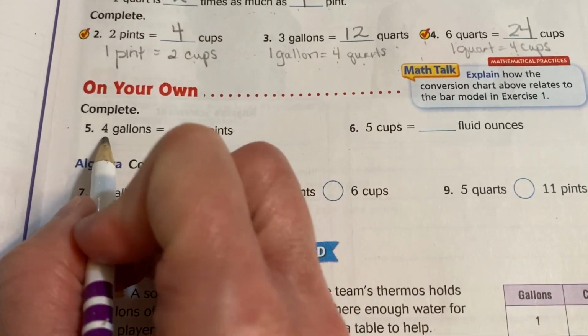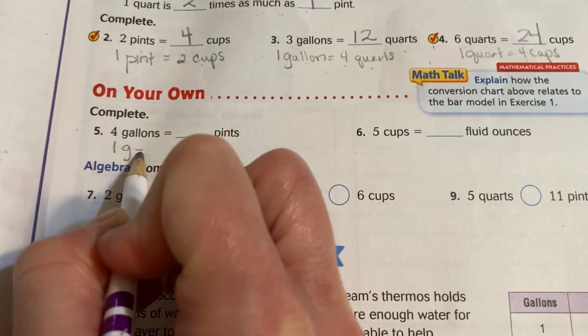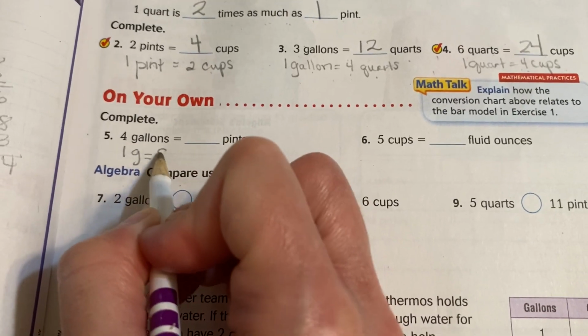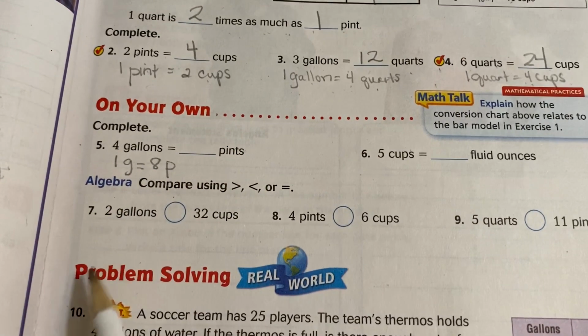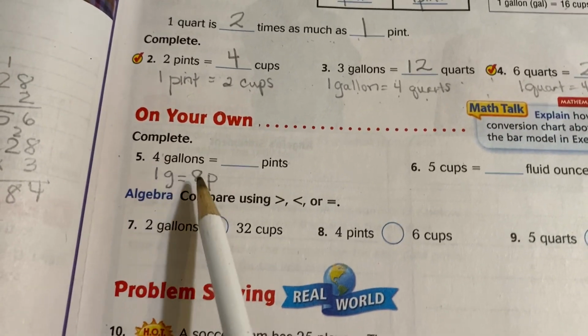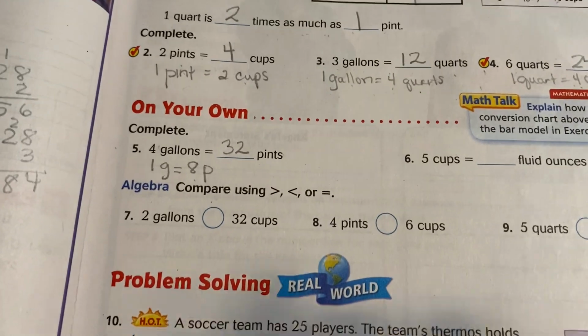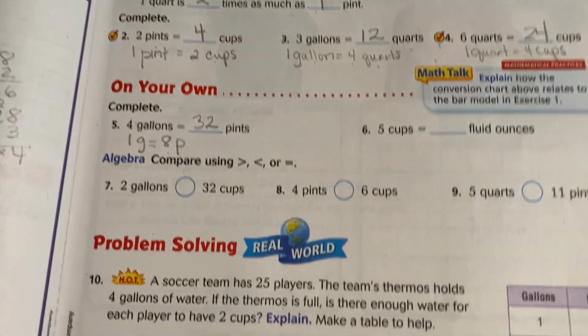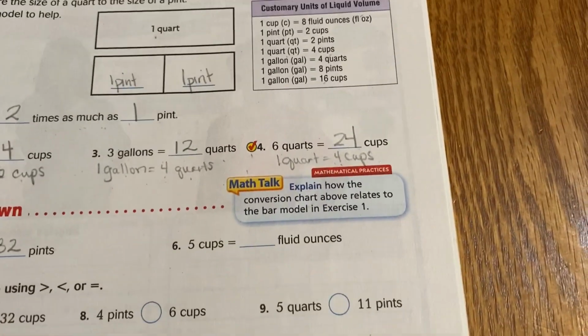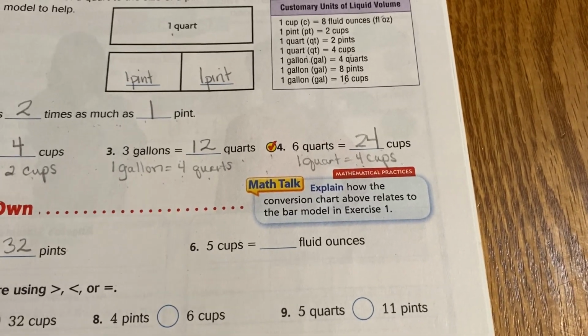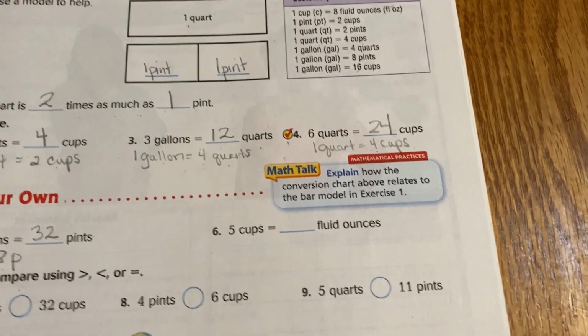So 1 gallon equals 8 pints. So 4 gallons would equal 32 pints. Number 6. 5 cups equals how many fluid ounces?